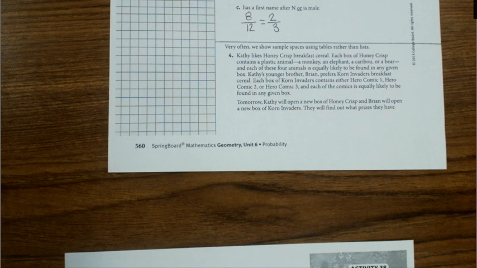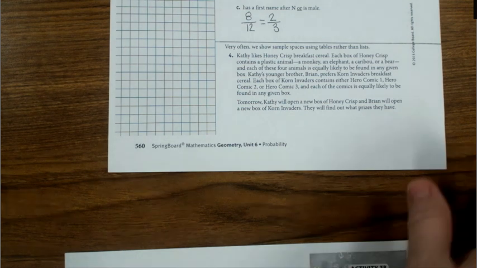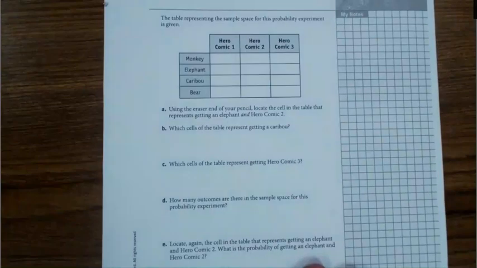Kathy's younger brother, Brian, prefers Corn Invaders breakfast cereal. Each box of Corn Invaders contains either Hero Comic 1, Hero Comic 2, or Hero Comic 3, and each of the comics is equally likely to be found in any given box. Tomorrow, Kathy will open a new box of Honeycrisp, and Brian will open a new box of Corn Invaders. They will find out what prizes they have. So let's take a look.